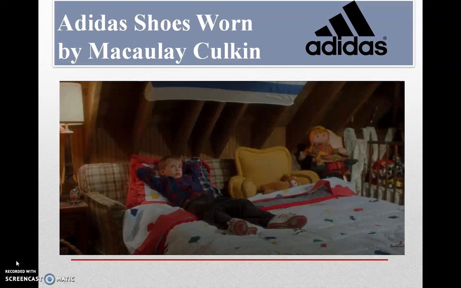In this photo, we see Kevin lying on the bed and wearing Adidas sneakers. Adidas has been building its image of successful sportswear since its foundation. Americans associate Adidas with success and a sense of victory. Parents choose the best for their children. It can be concluded that Adidas is equal to high quality.